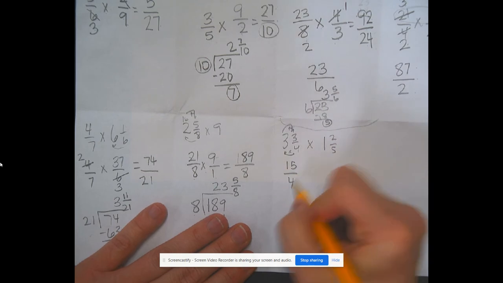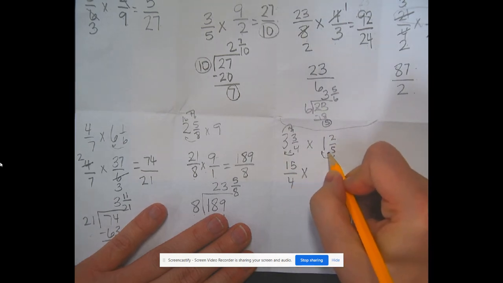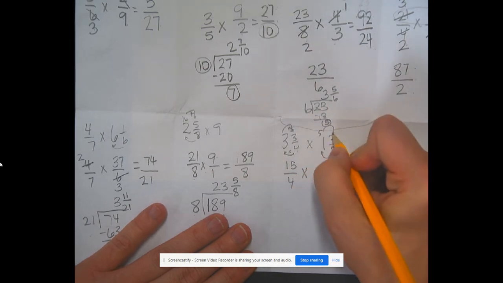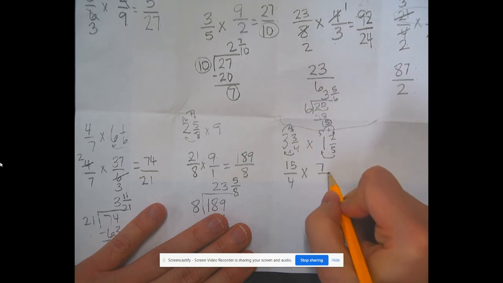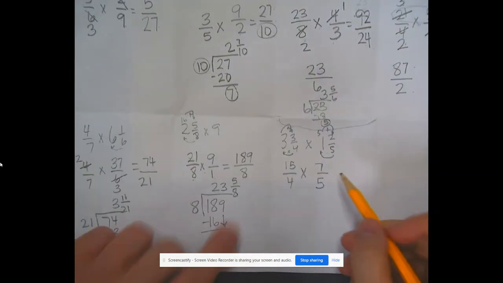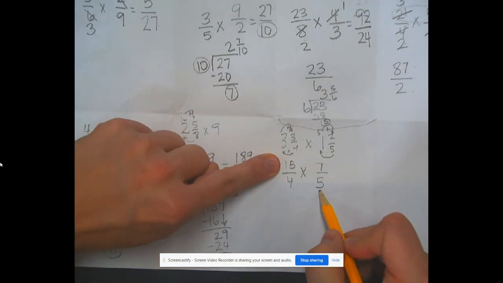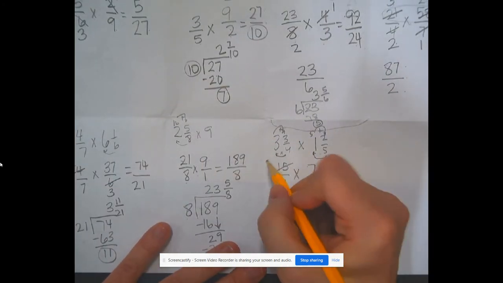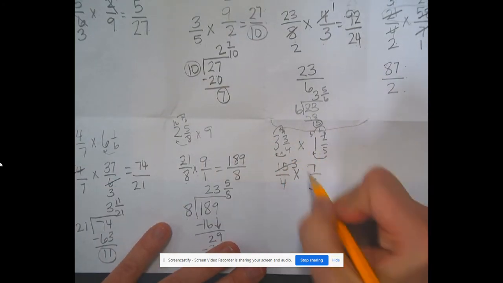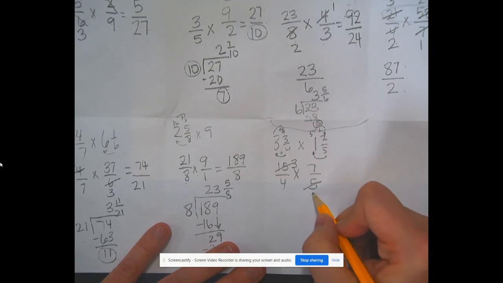Good. Times 1 times 5 plus 2. Okay, is there anything 4 and 7 can be divided by? No, is there anything 15 and 5 can be divided by? What can both of those be divided by? 5. 15 divided by 5 is, and 5 divided by 5 is 1.